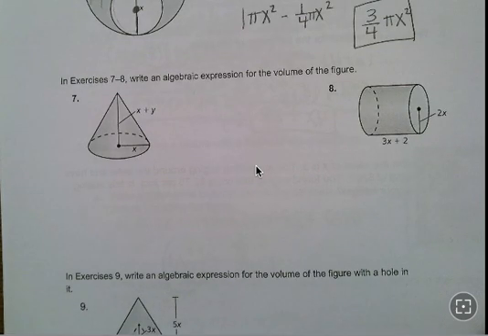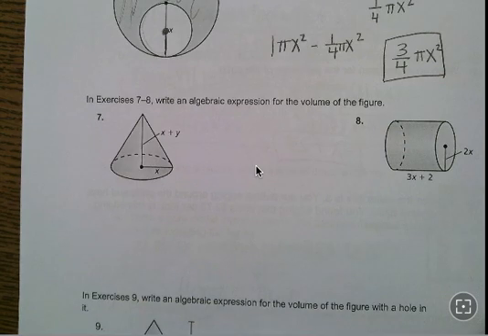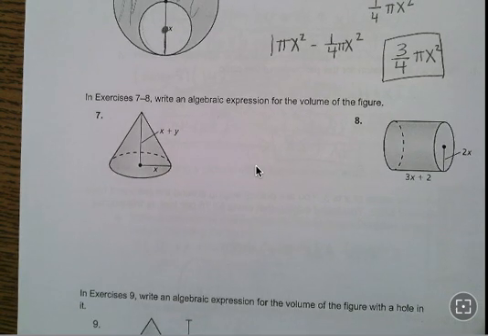All right, part two here. We've still got some of these shapes. We're going to be using the formulas from the page before. And so here we go. We need to write an algebraic expression for the volume now.